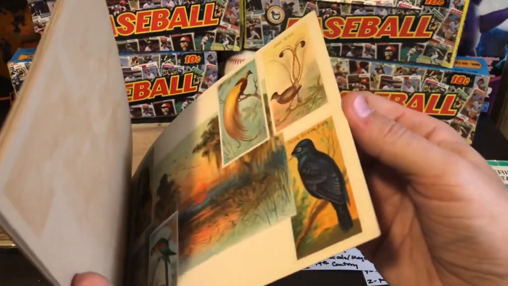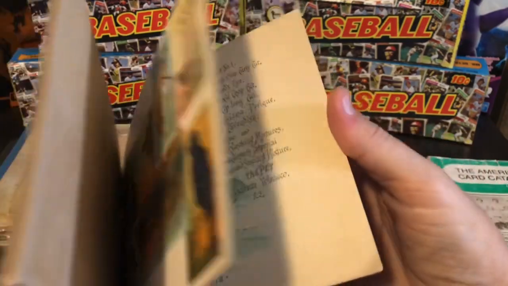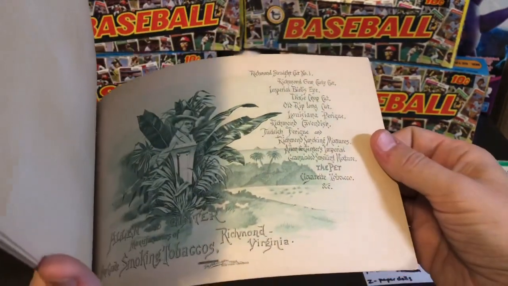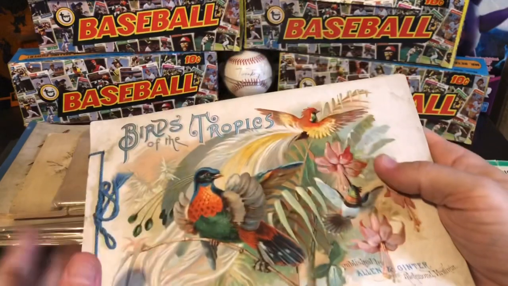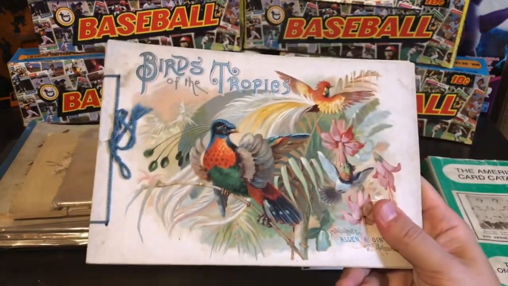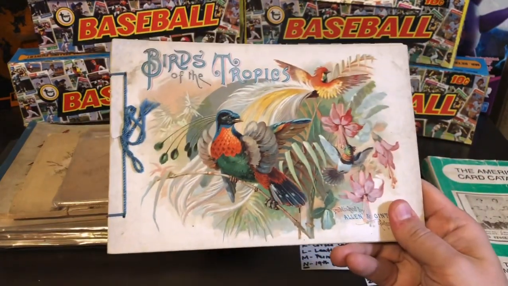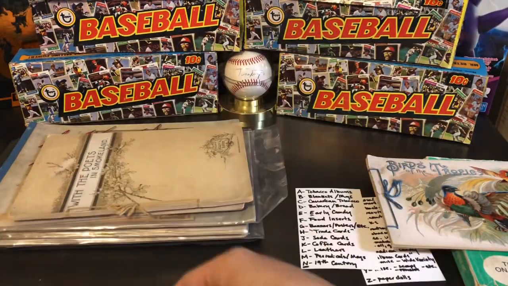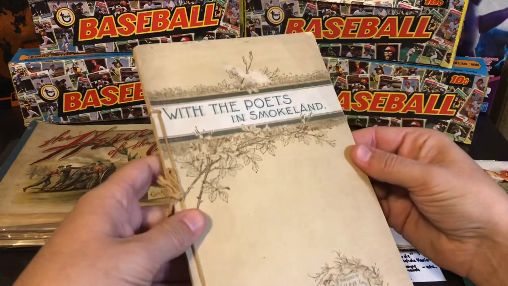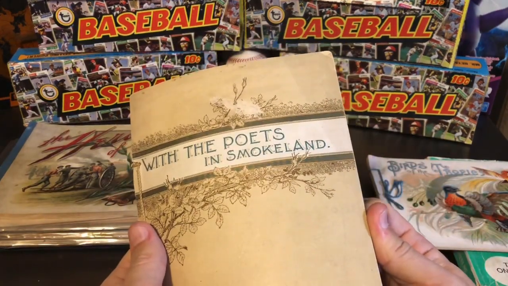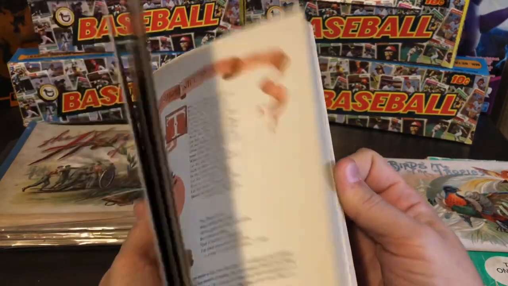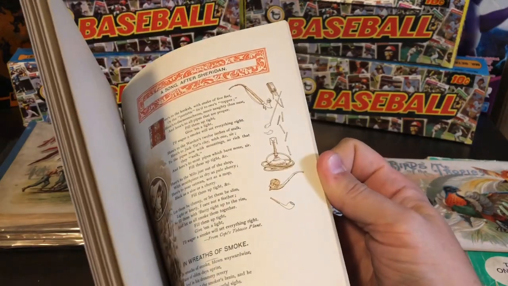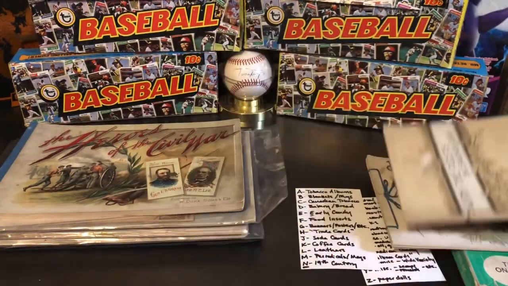So to a young person in 1888 or whatever, this might as well have been Mars, thinking about going to the actual tropics. And there's all different brands. Here's another Allen and Ginter one with the Poets in Smokeland. So it had poetry and different things within it.